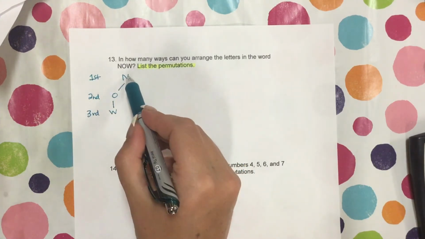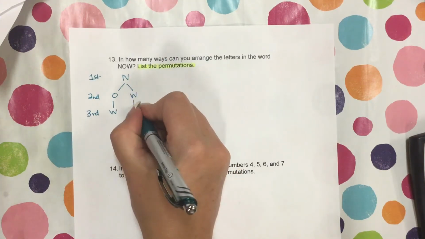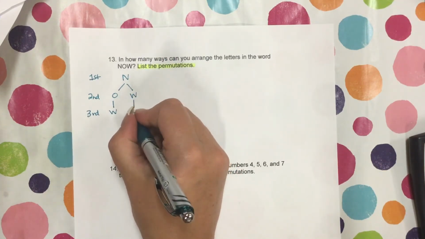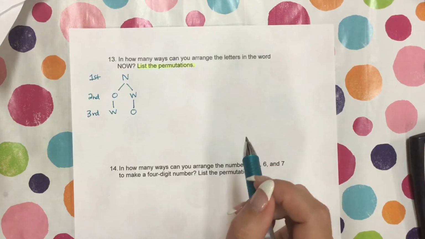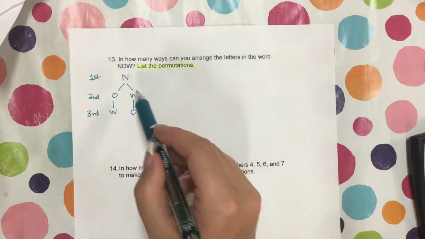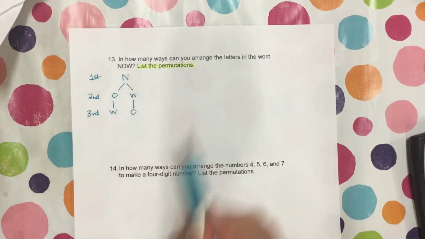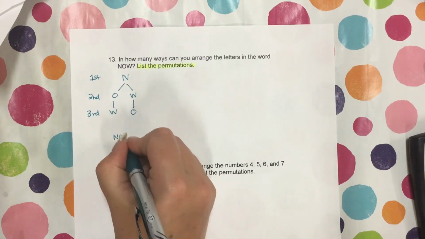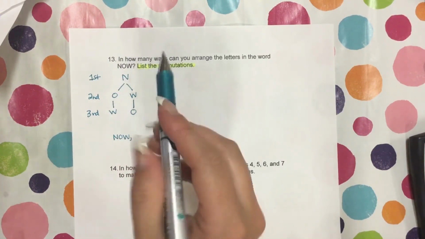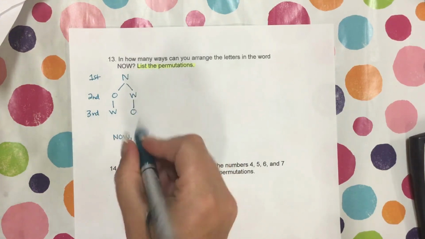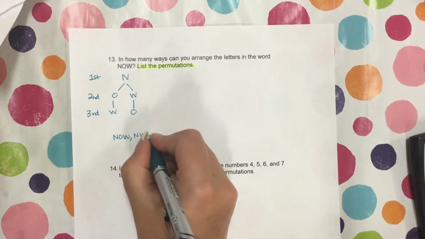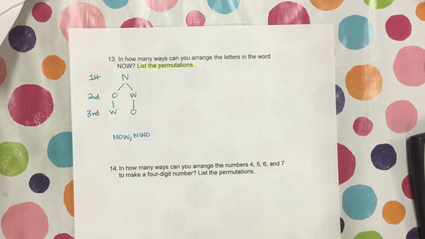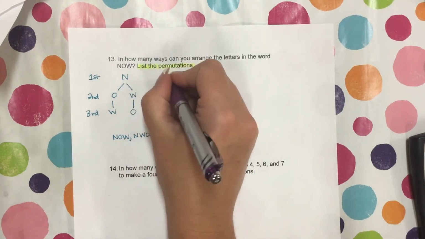And if we go N-W, third in line would have to be O. All right? So we have N-O-W. That would be one in the list, and another one in the list would be N-W-O.